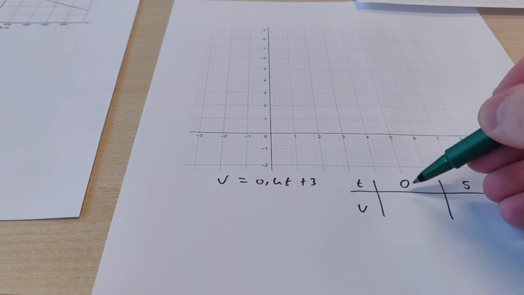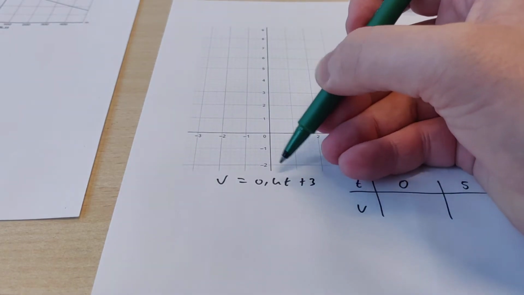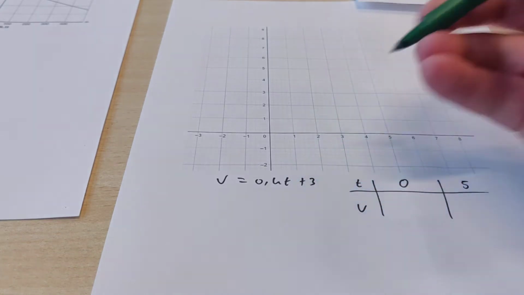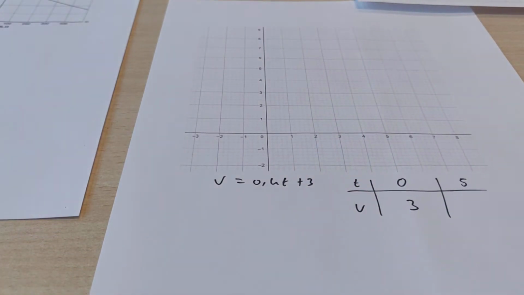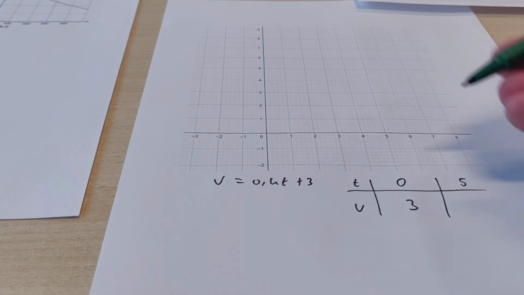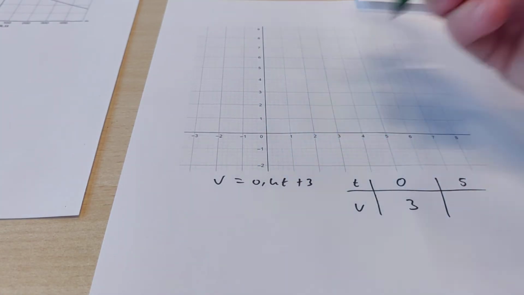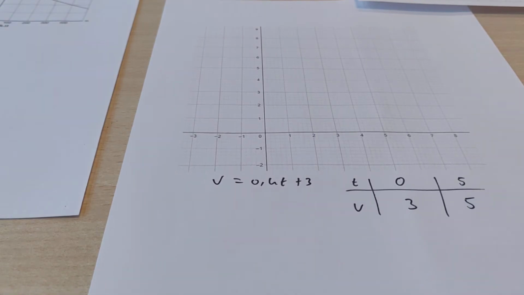Now if t is 0, then the 0 is going to be there. So that means 0.4 times 0, well that's 0, plus 3 will be 3, right? So the 3 will be there. And if t is 5, then you have 0.4 times 5, which is 2. And 2 plus 3 is also 5. And then our table is finished, and then we can actually draw the graph.